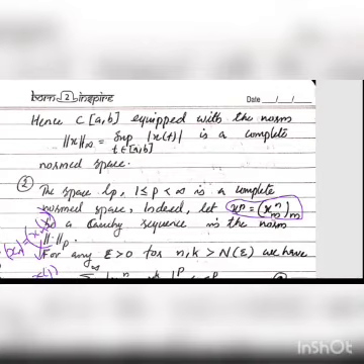So read this example carefully and become familiar with the notation. x_n means you are considering a sequence in your l^p. Now a sequence in l^p means coordinate-wise. That means when you consider x_n, it is x_n of t, that is x_1 of t, x_2 of t, x_3 of t, like that.